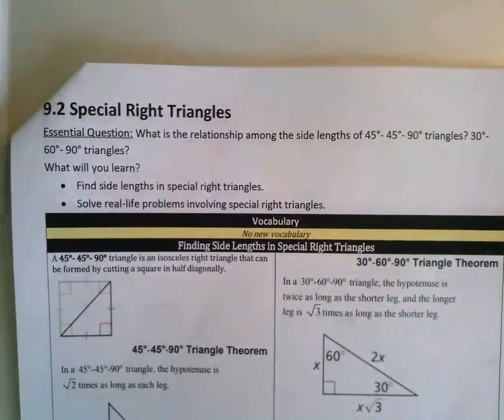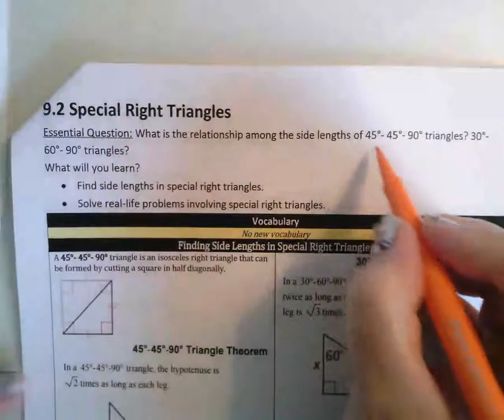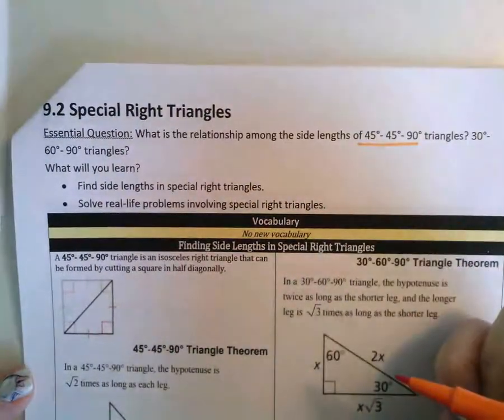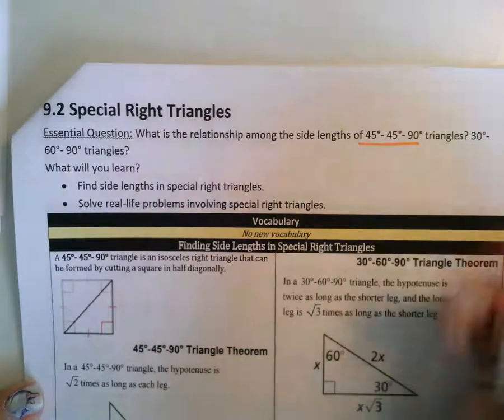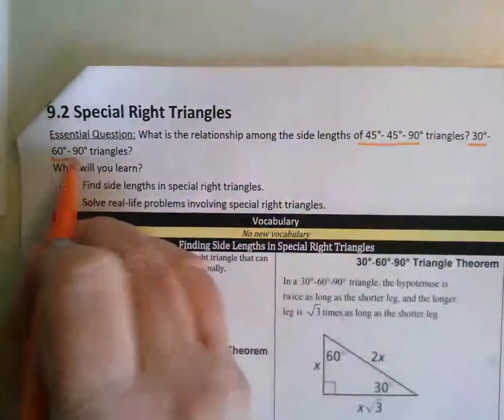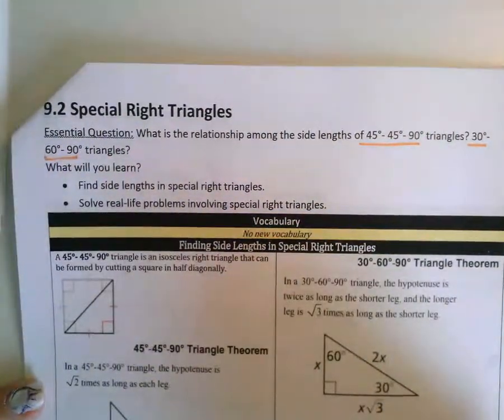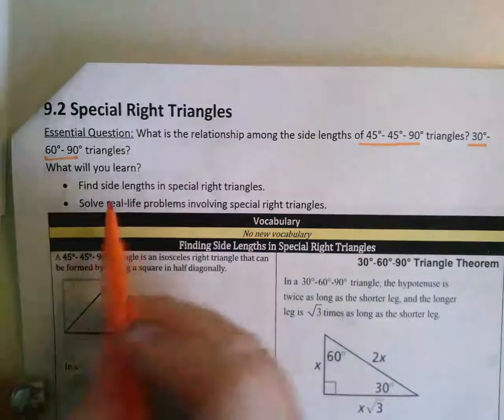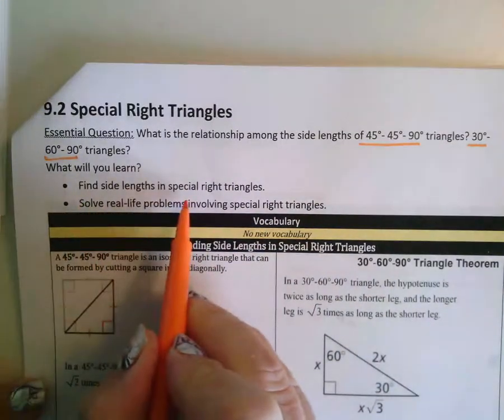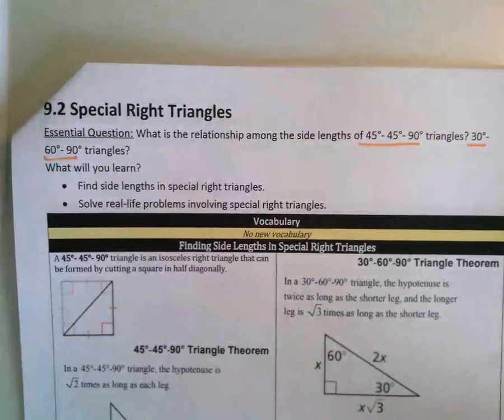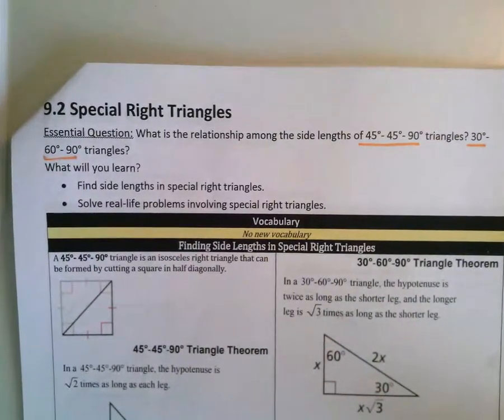Okay, so special right triangles have to do with triangles that are 45, 45, 90. Remember, these add up to 180 degrees, and 30, 60, 90, again, adding up to 180 degrees. So we're going to work on how to find the side lengths of special right triangles. You don't even have to do the Pythagorean theorem. It's got basically its own little pattern here.